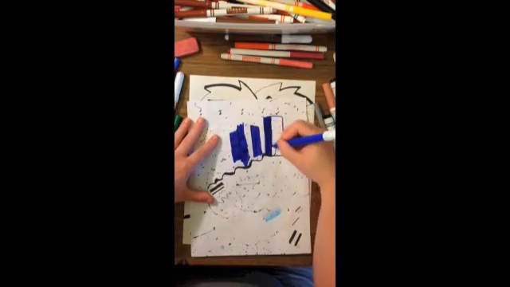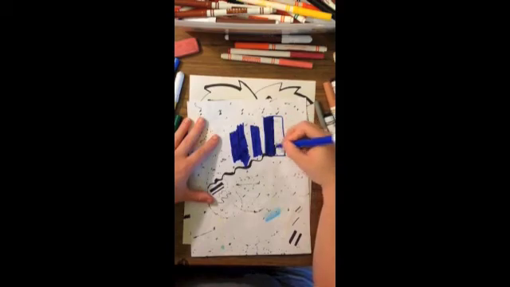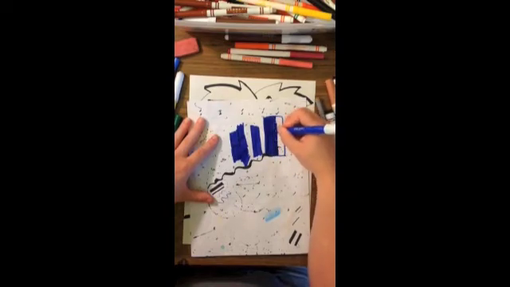You still get little tiny dark spots, but they're not as noticeable as if you were to color like this. So those are some things that I want you to keep in mind as you are coloring.